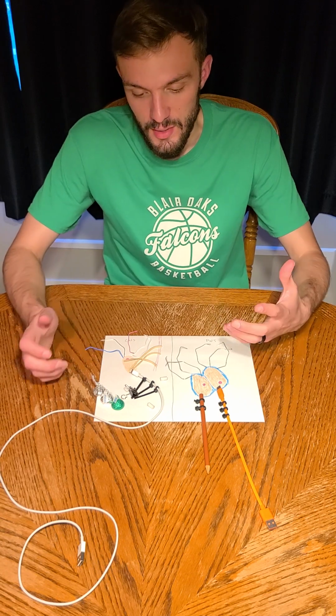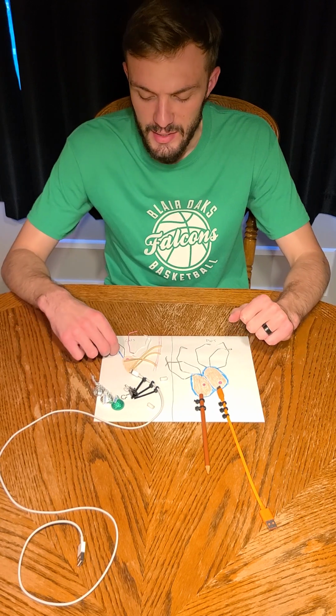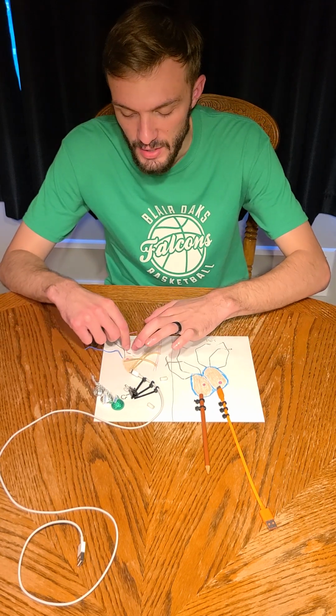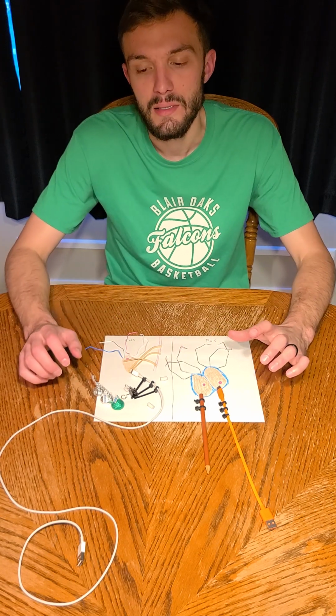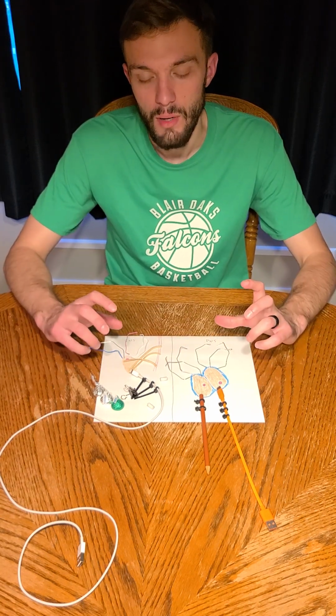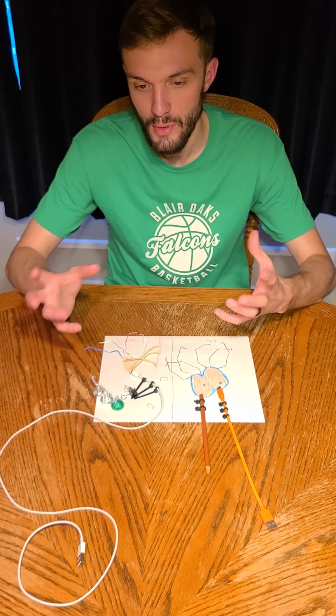In order to process the information, it has to receive it. And so these dendrites here with the paper clips, that's their main function. And usually there's a lot that attach to the cell body, and this is to receive a lot of information at any given time from surrounding neurons.